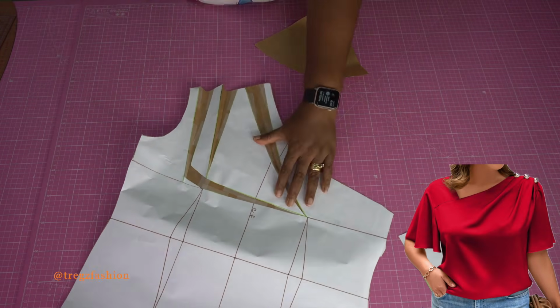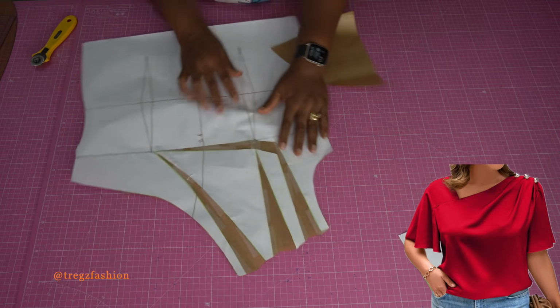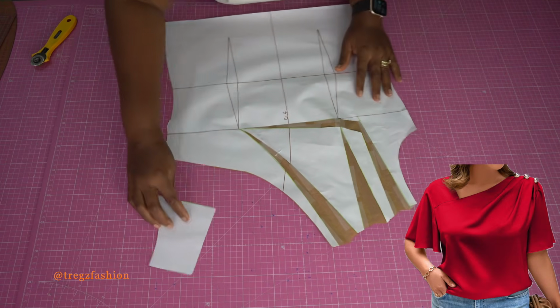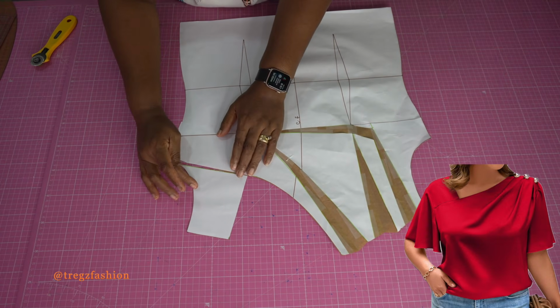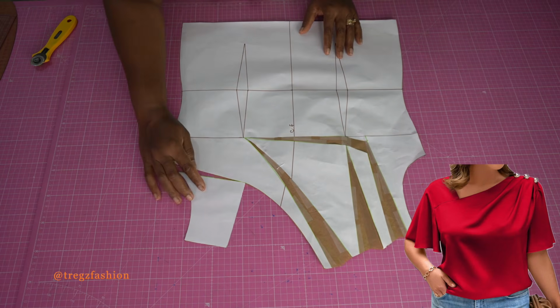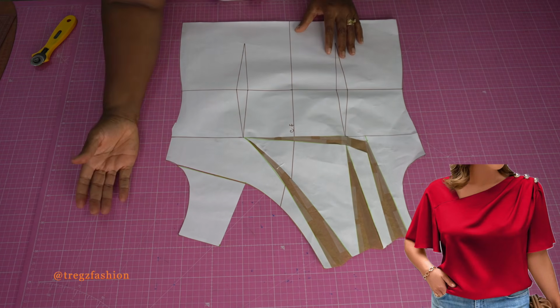So when you open it up, you're going to have something like this. Can you see? Nice and neat. And then you're going to have this part joined just like this. So you see that your front pattern piece is ready, very easy, right?